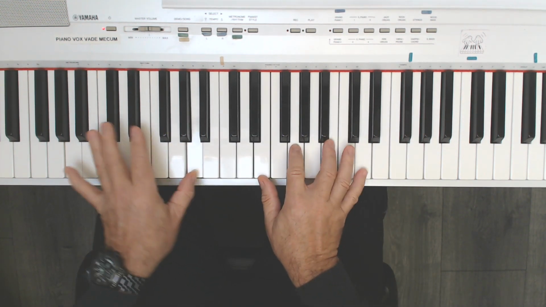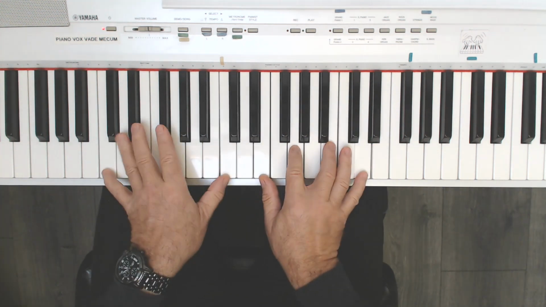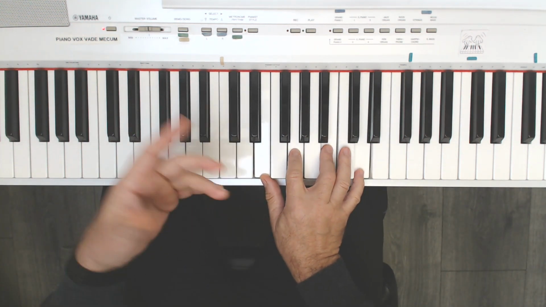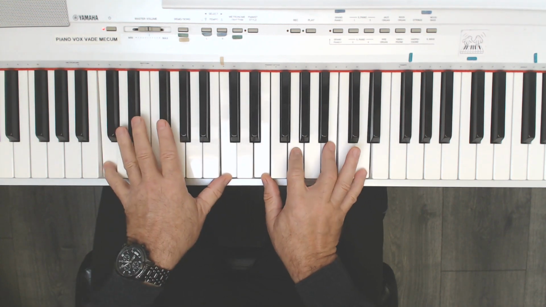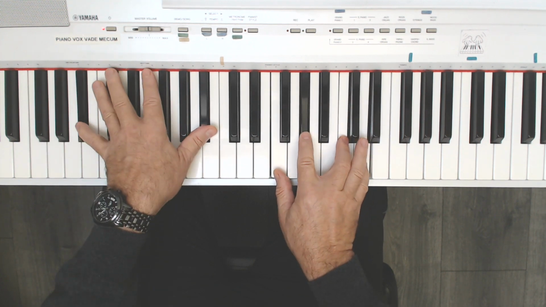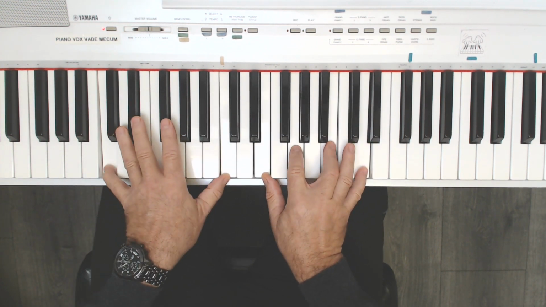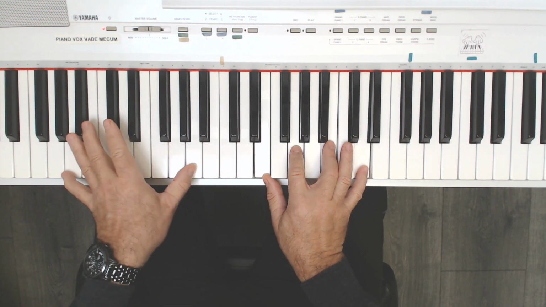Instead of the C major 7 with the second reverse, you can play like this. I've shown you that in the guide. You can pass the note with a B if you want.